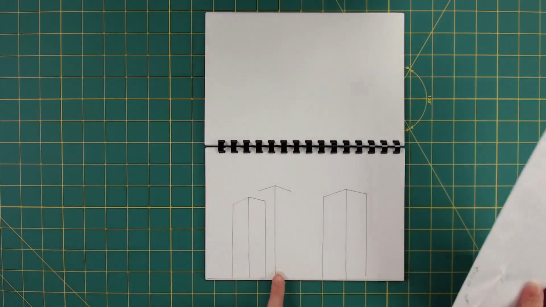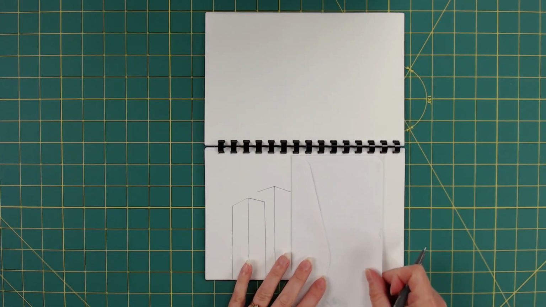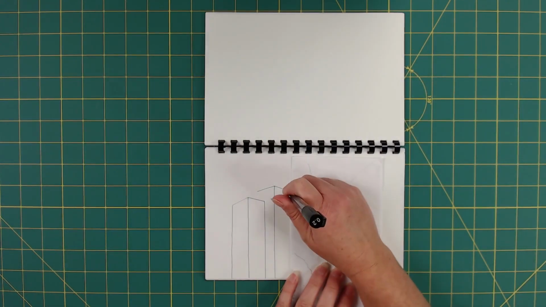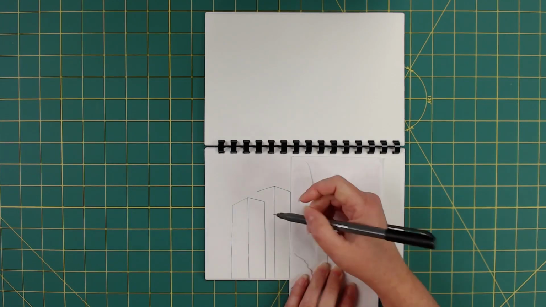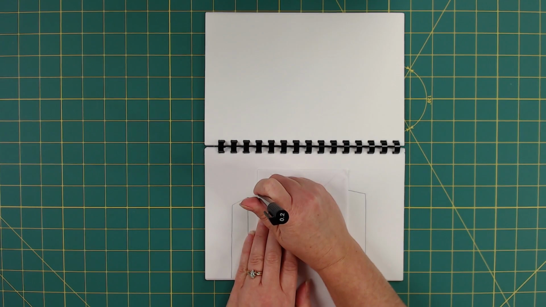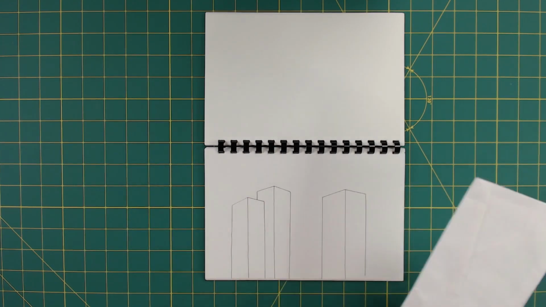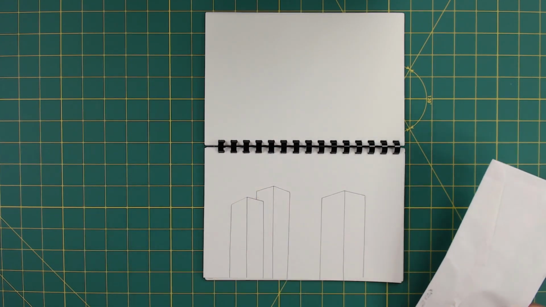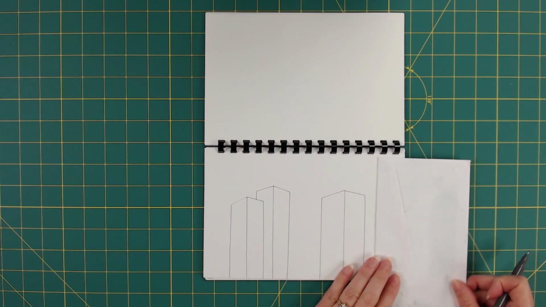But as I draw the sides of this one, it's not behind anything else, so I'm going to go straight down. But this one, see, it's tucked behind this building, so I want to make sure that I only draw from the roof line down to that building. So we just draw that short little line.